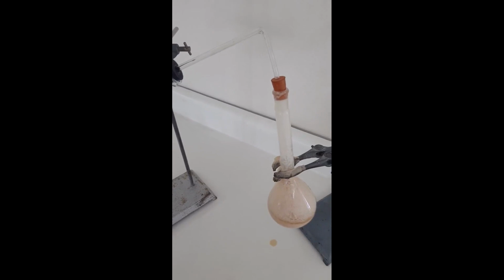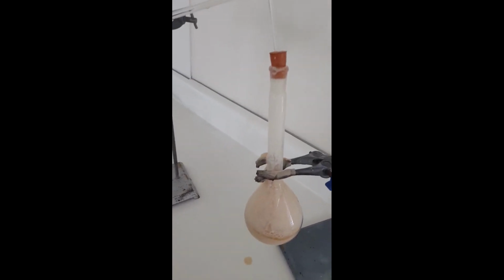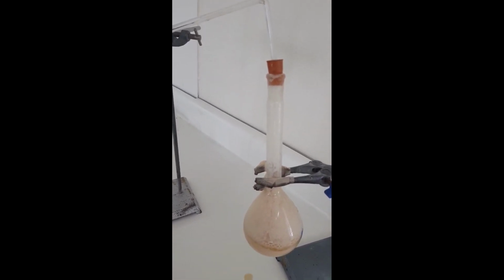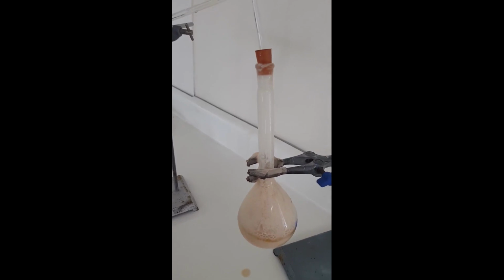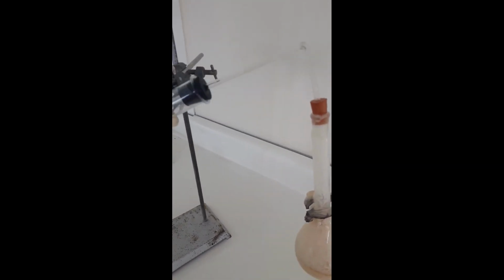So unfortunately the video ended a little abruptly there, but here we have the final result of what happened, right? So we already saw how rapidly that effervescence was produced in this flask. We see our color changes, right?